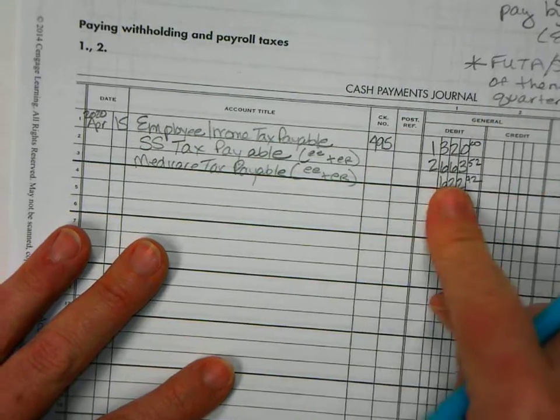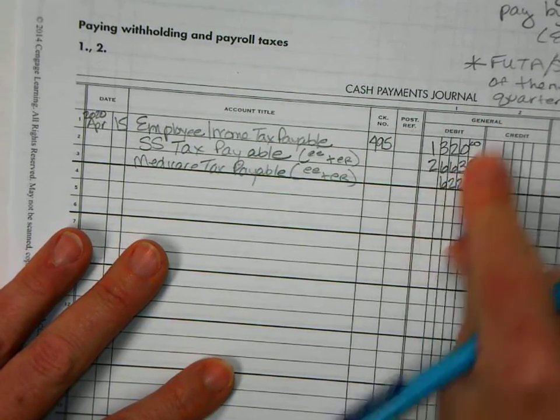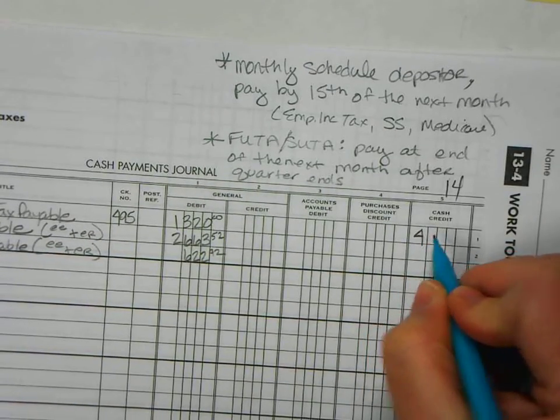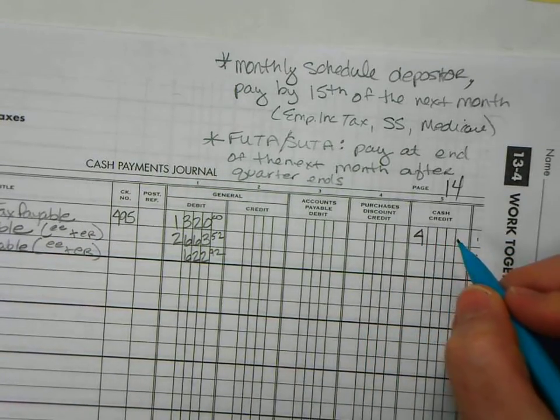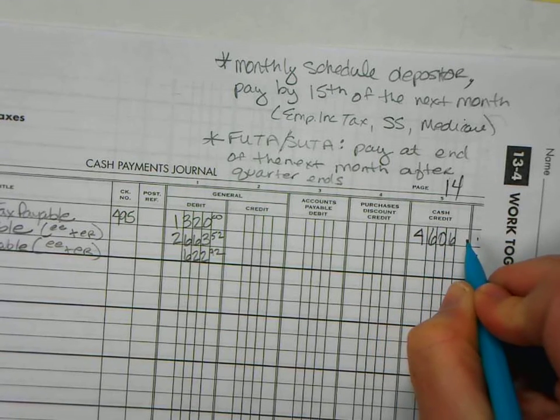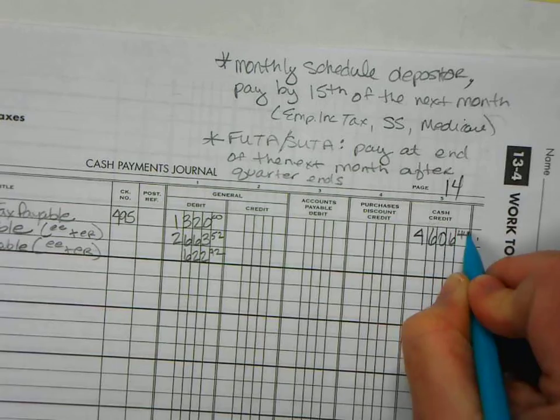Okay, and these are all the things that we owe. That's what we're going to pay. So all of those added together is our cash credit. And I think it, no, it doesn't give it to us in the book. 4606.44.